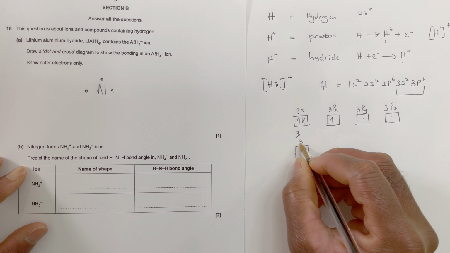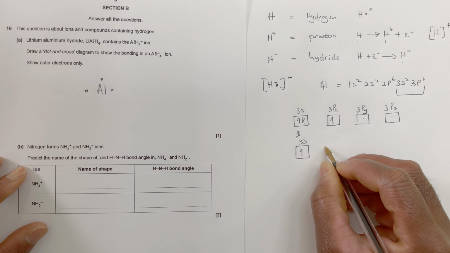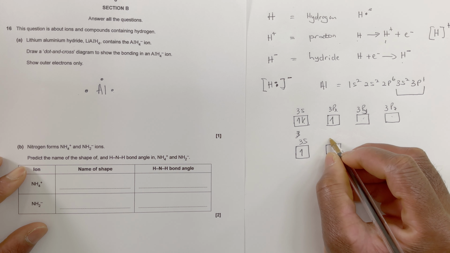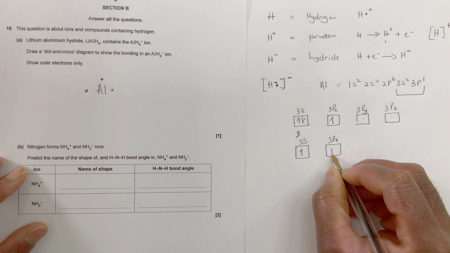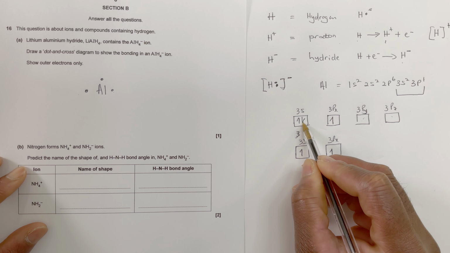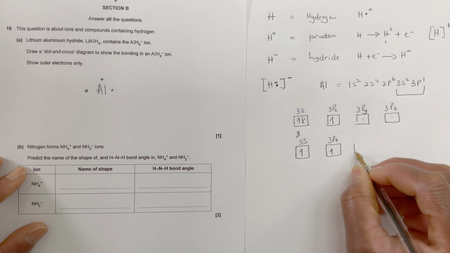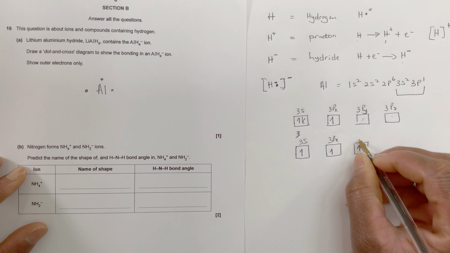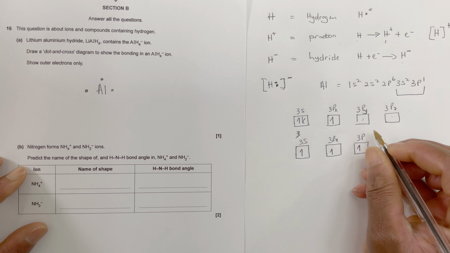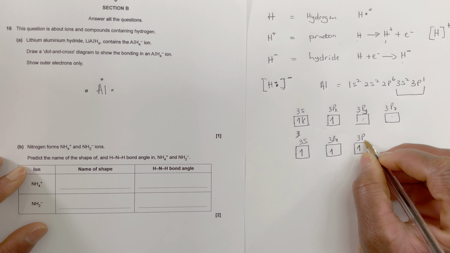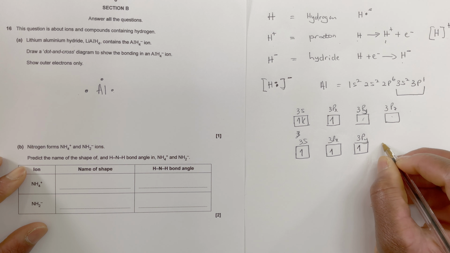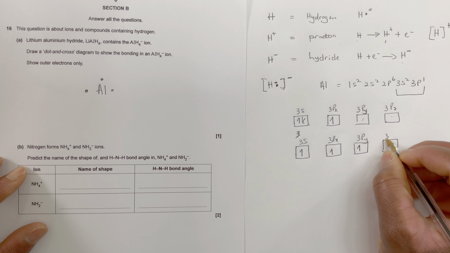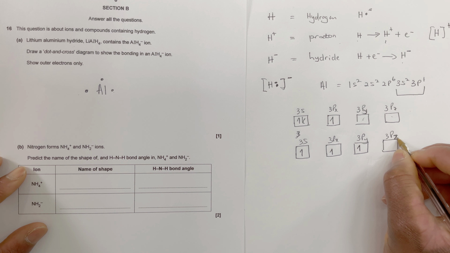That will be 3s with 1 electron, a 3px with 1 electron, and the electron that has been promoted gives 1 electron in 3py, and then the vacant 3pz orbital.